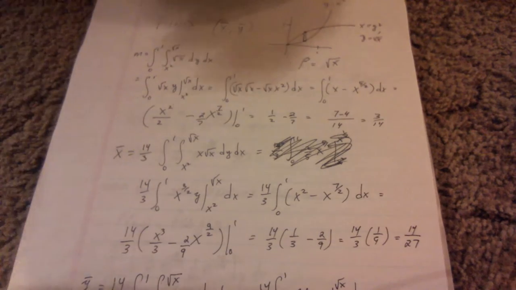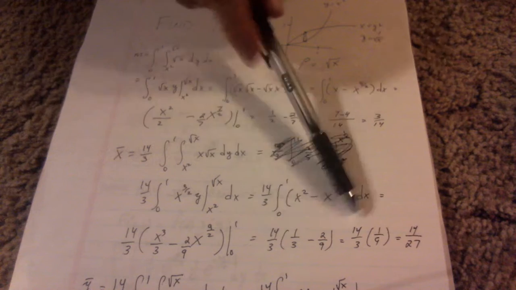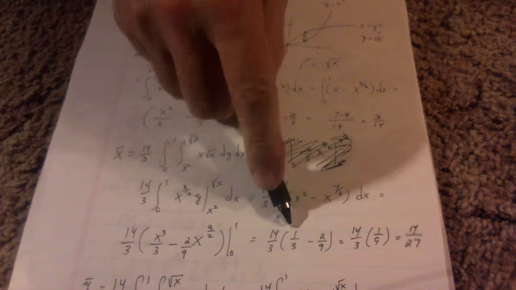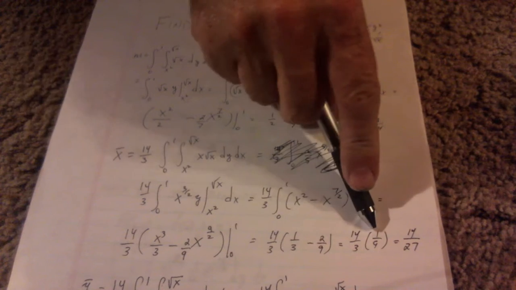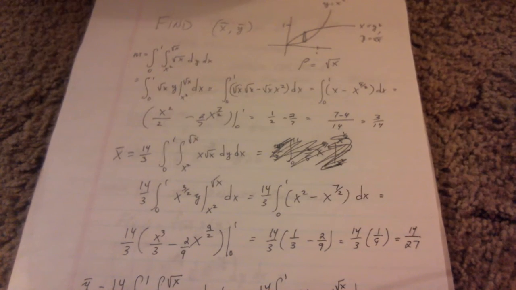And when x is 0, the whole thing is 0. And so I've got a 1/3 minus a 2/9. That's all I got to do. And then multiply by the 14/3 in front. So 1/3 is 3/9. 3/9 minus 2/9 is 1/9. So 14/3 times 1/9 gives me 14/27, just slightly greater than halfway.